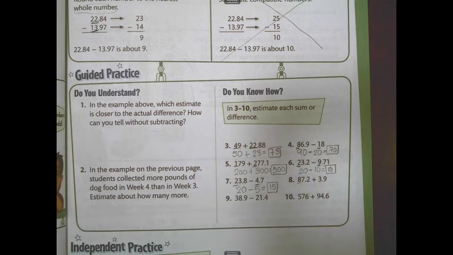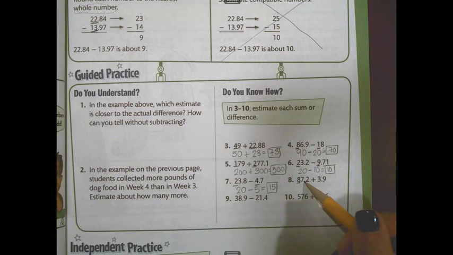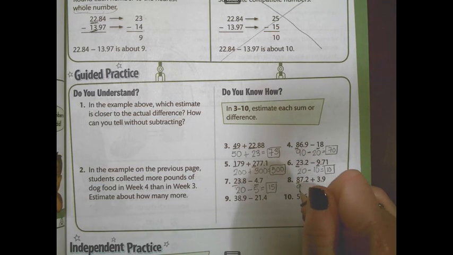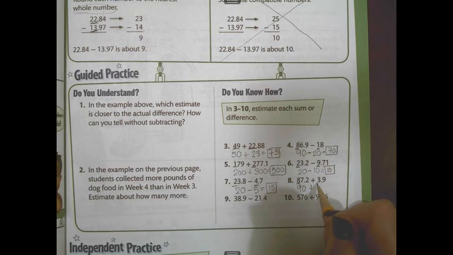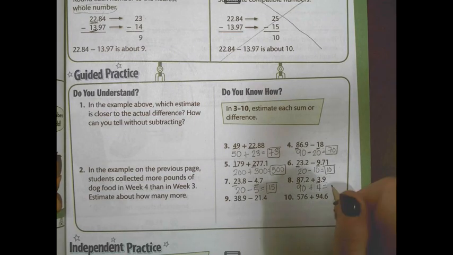All right, we're going to keep on moving. Number 8, the 87 and 2/10, we're going to round to the nearest 10. The 7 in the ones place tells me to raise the score. This would round to 90. 3 and 9/10, 3 is where we're going to round to the nearest whole number. The 9/10 tells me to raise the score to the whole number 4. 90 plus 4 is 94.